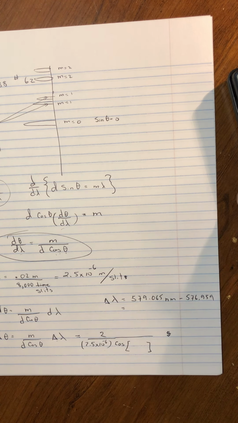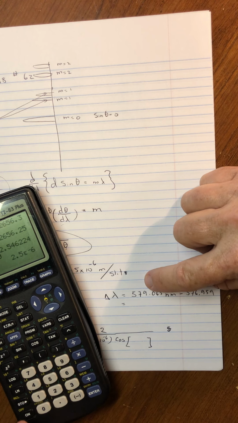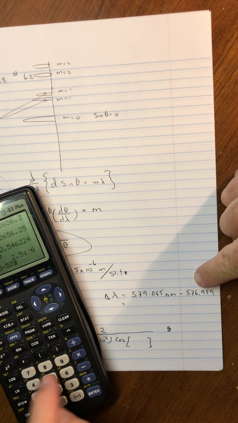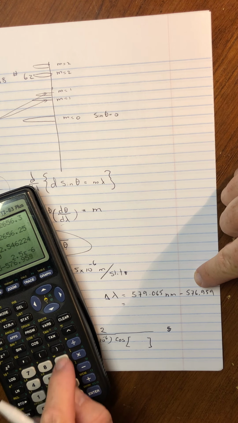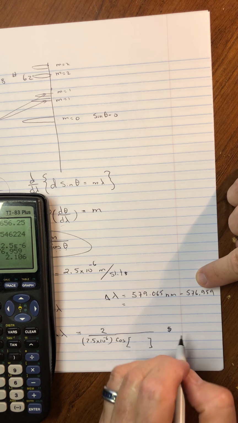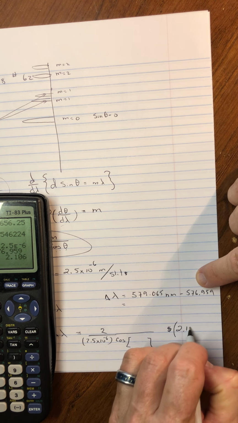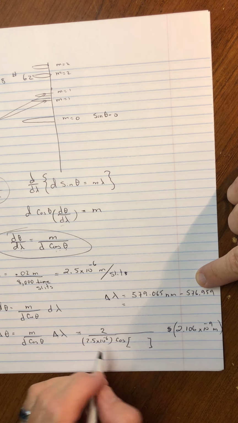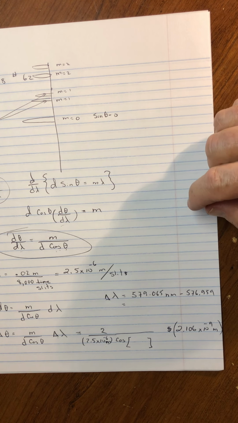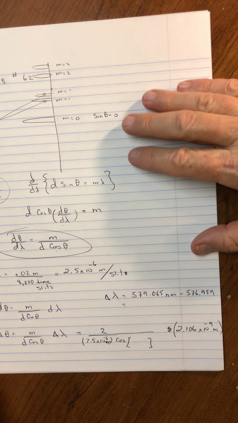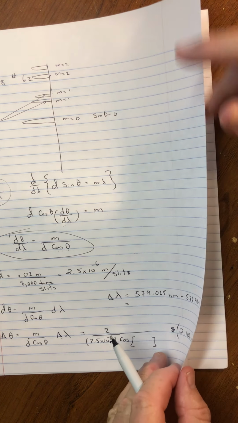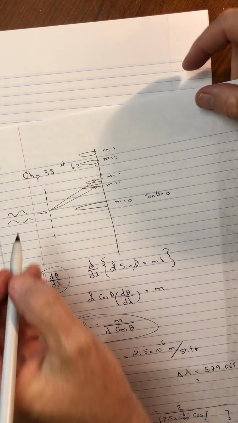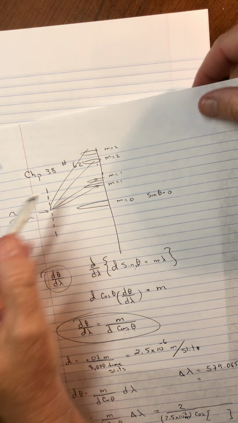576.959. So grabbing my calculator here, 579.065 minus 576.959. That's a difference of only 2.106 nanometers, and I guess I should put meters here. Now, I can't really put anything for an angle quite yet, but let's come back to this equation. This can tell me the wavelength, because these are shooting up, and there's not much of a difference between them.